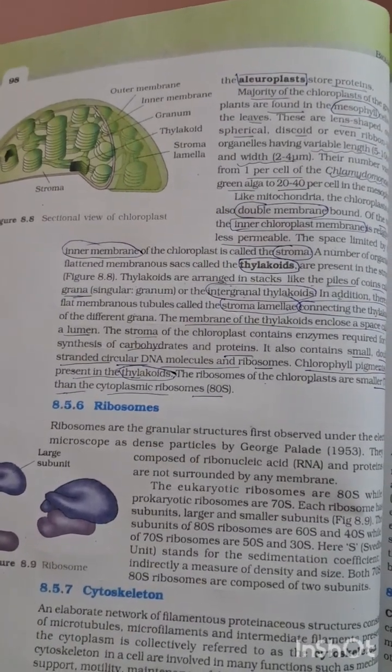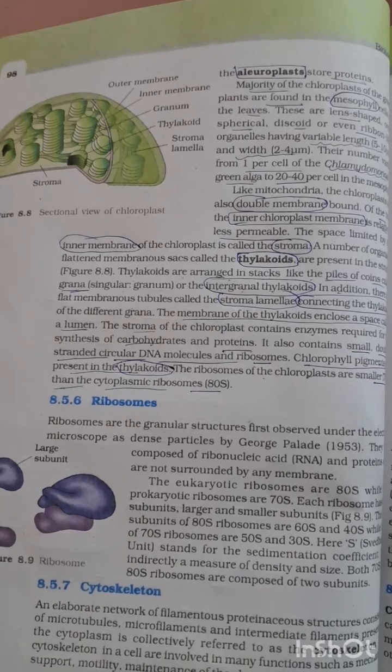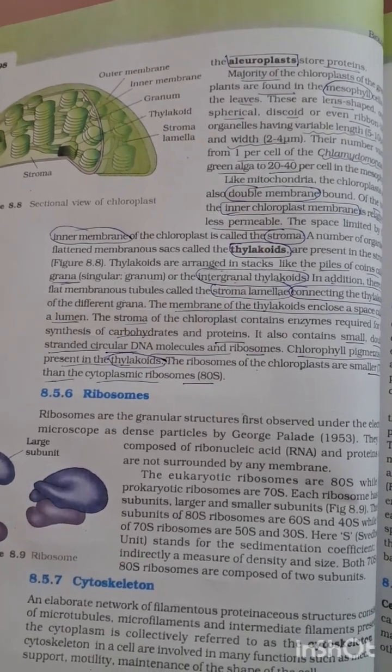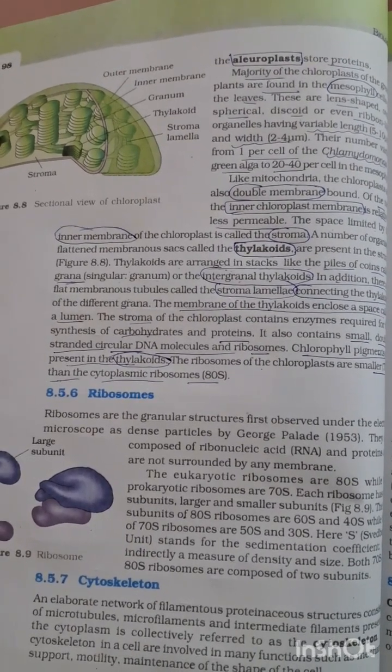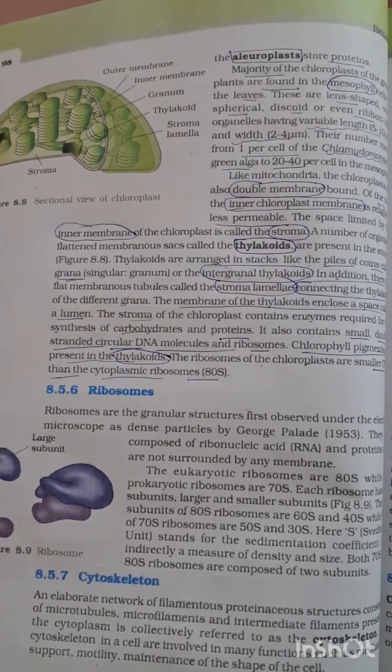Today we are going to continue with the plastids, the second half portion, and we are studying Cell: The Unit of Life, Chapter 8, page number 98, NCERT Biology Class 11.